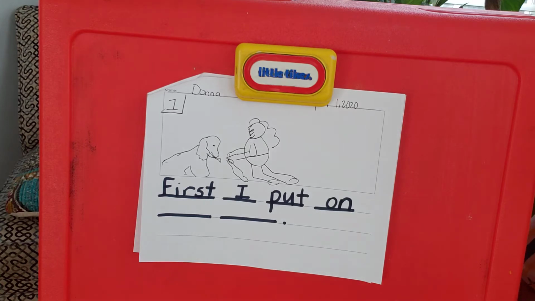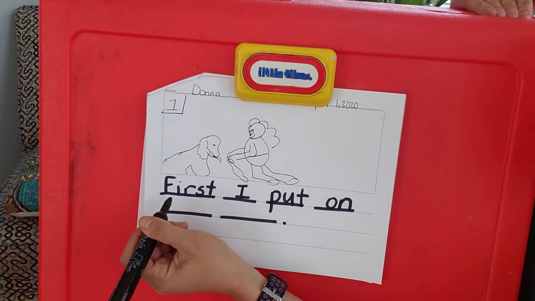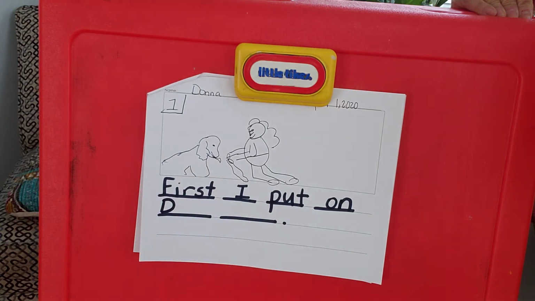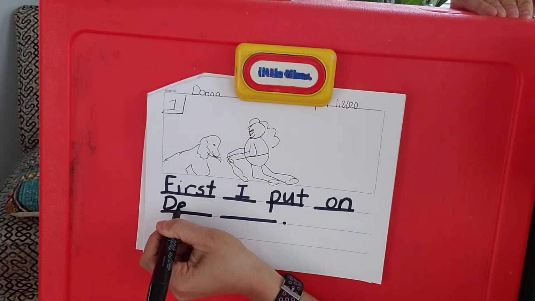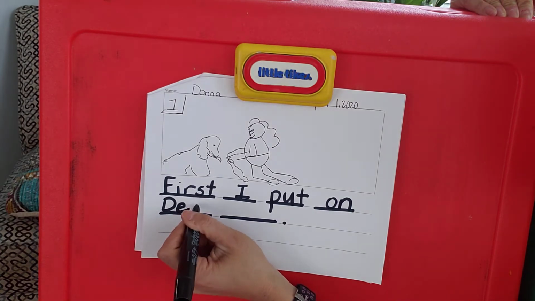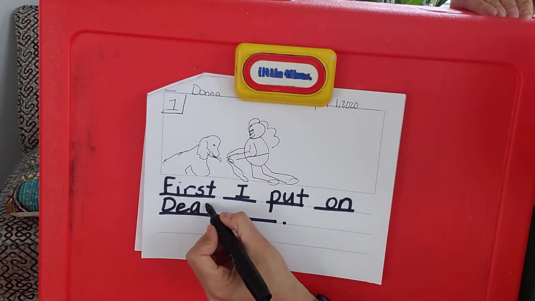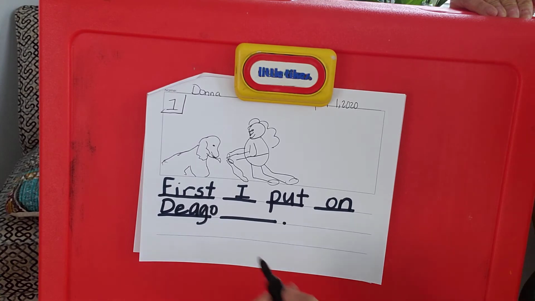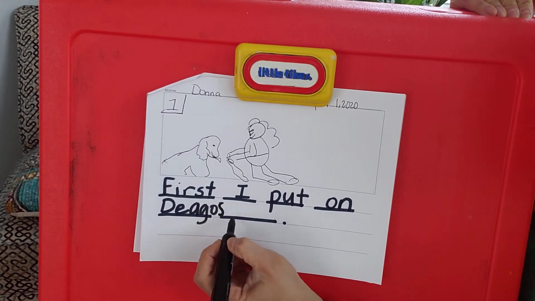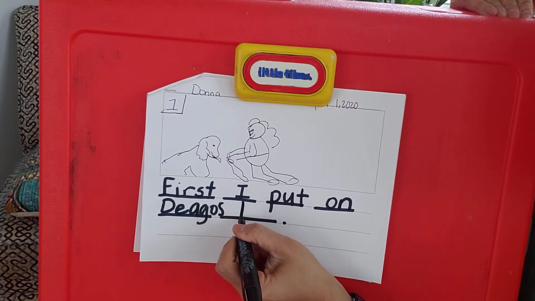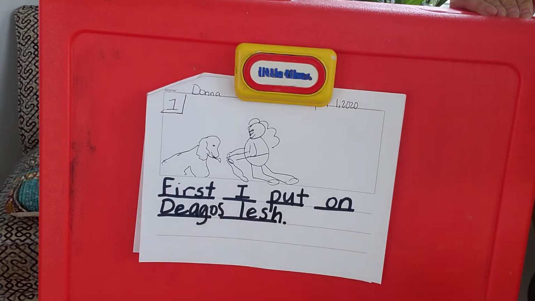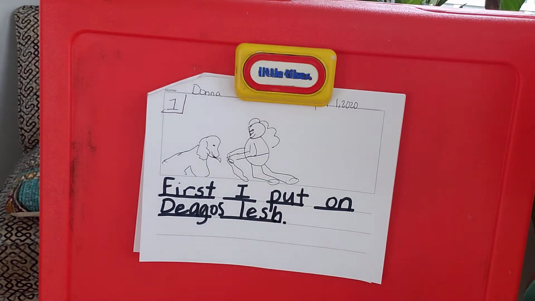Diego's leash. Now, Diego is a tricky name to spell. I'm going to try my best, and I know the first sound is D, and that is a D. D-E, D-E-A, and go. Well, I know how to spell go. Diego. First I put on, and it's Diego's leash.